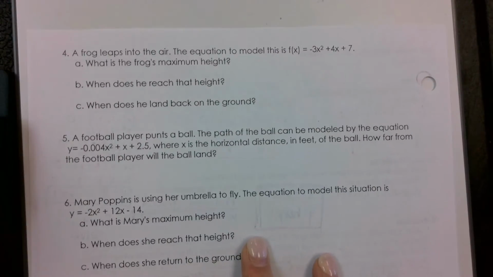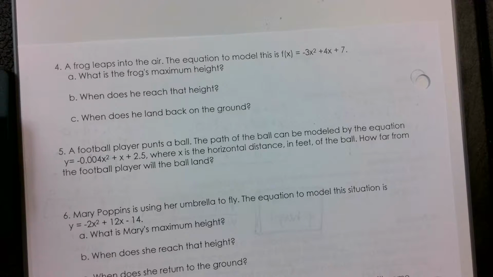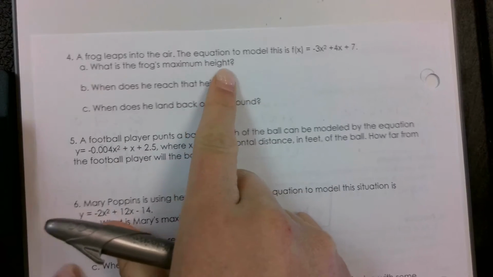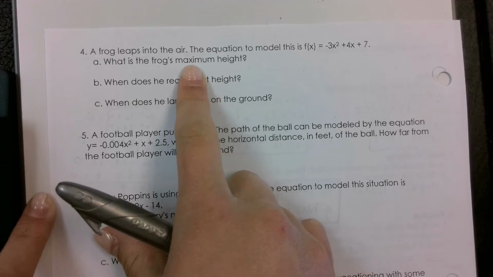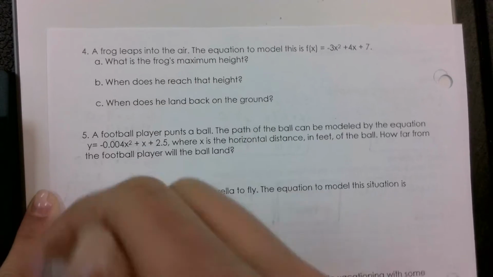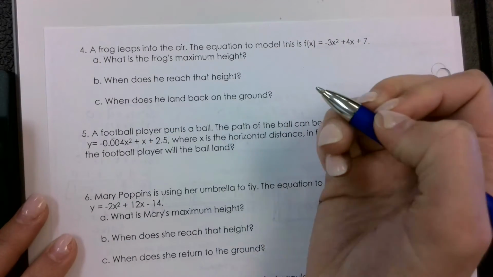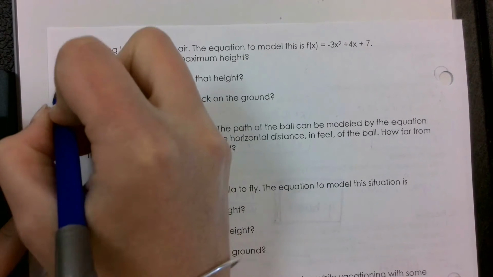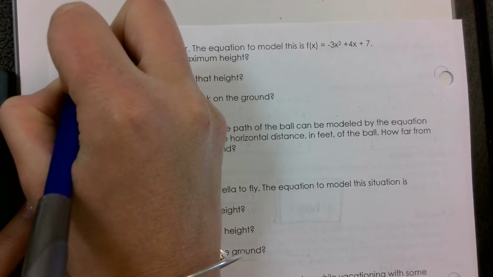So the next one, a frog is leaping in the air. The equation to model this is right here. What is the frog's maximum height? When does he reach the height? And when does he land back on the ground? So if it wants to know the maximum height, maximum tells you to look for what? The vertex. And then height tells you what do you need, the x or the y? The y. So this wants the y value of your vertex.